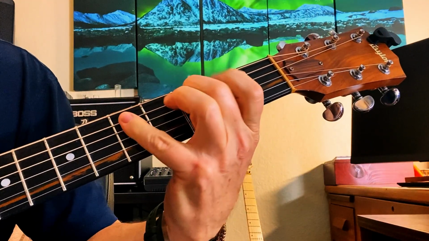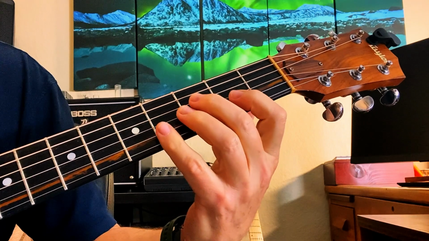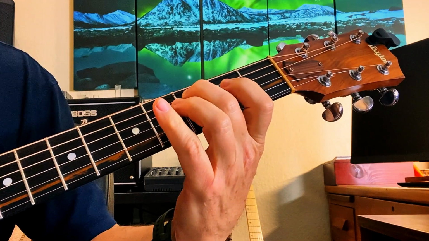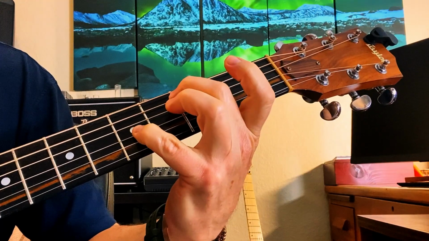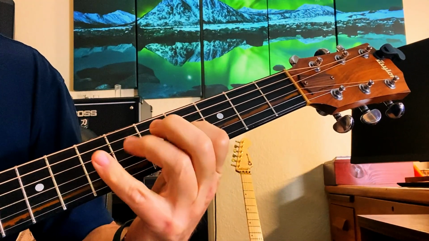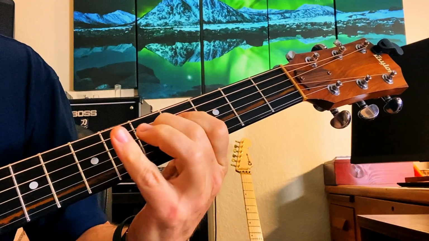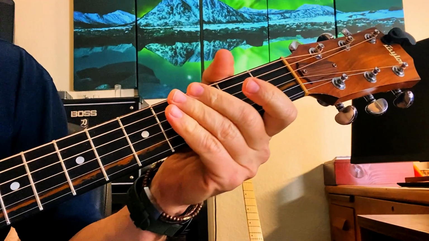If I wanted to play a C major scale, I would take that same pattern and start with my second finger on the C note. Everything worked out. There's our C. D. Same thing. So that's the pattern we're going to use.